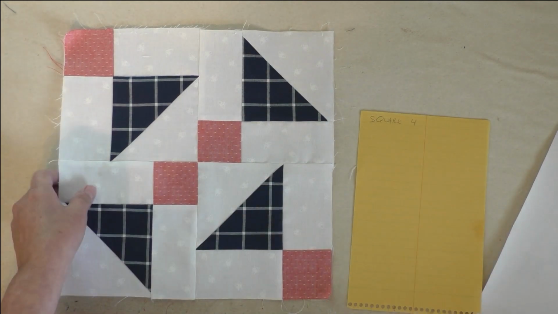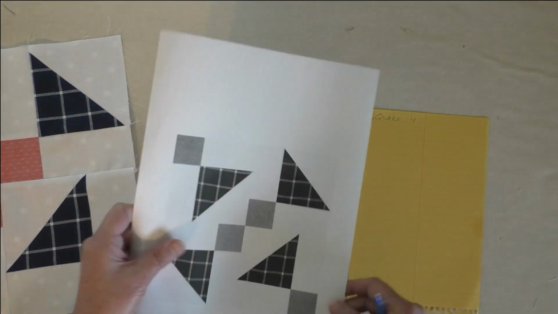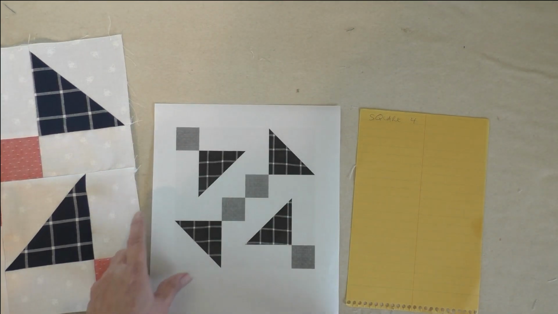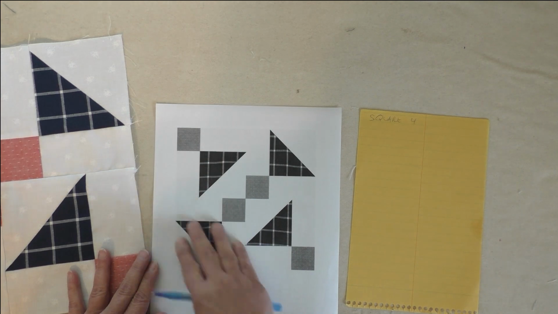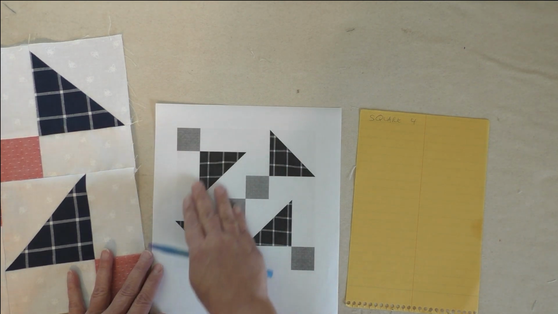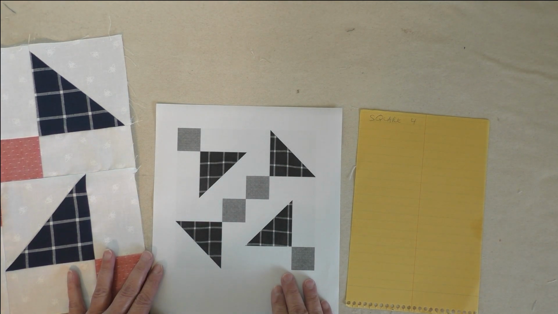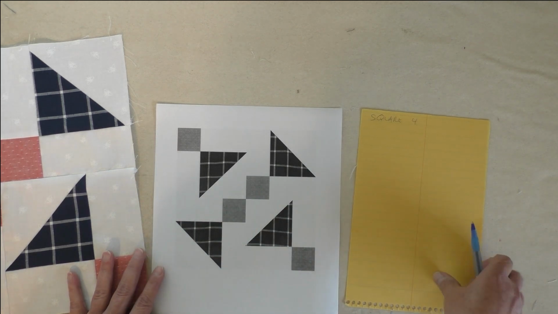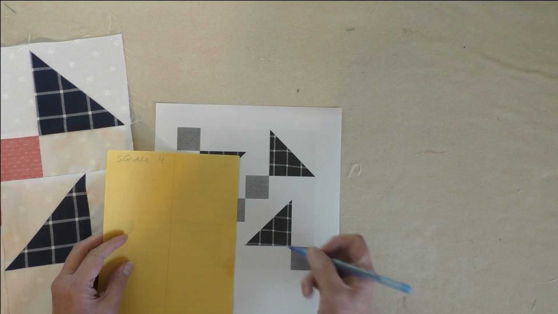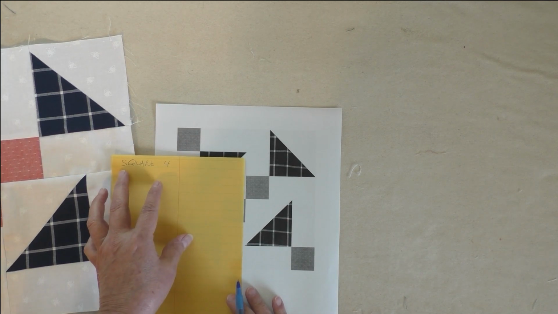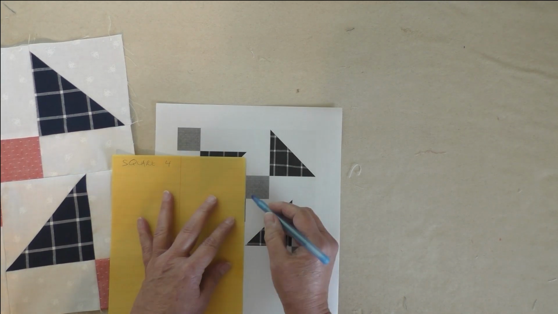Now I'm going to go to this part here. I made a copy of what the block looks like. And on this one, you see there aren't any seam lines. We're just going to rely on the repeat. So if I take this repeat down here and I draw a line, what I'm trying to do is find a grid.